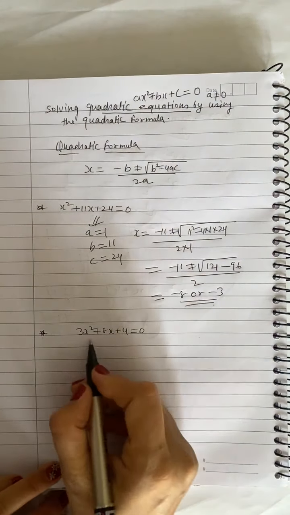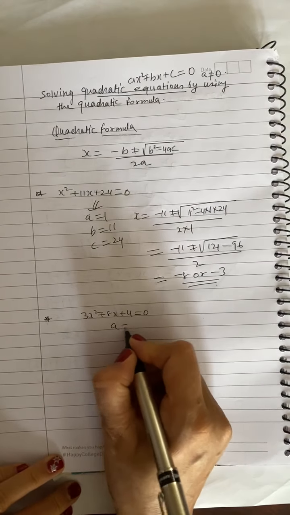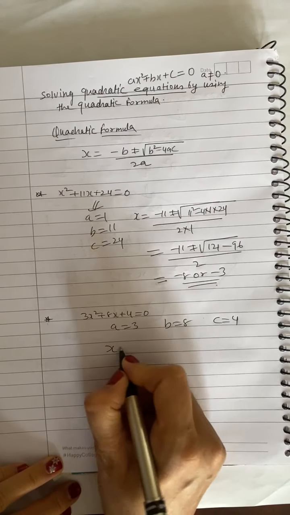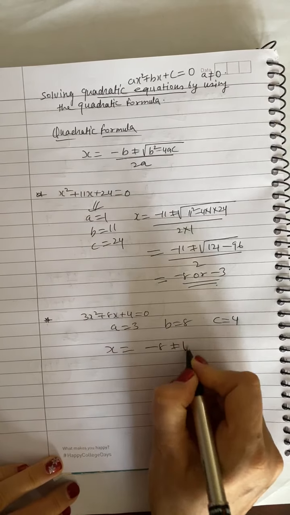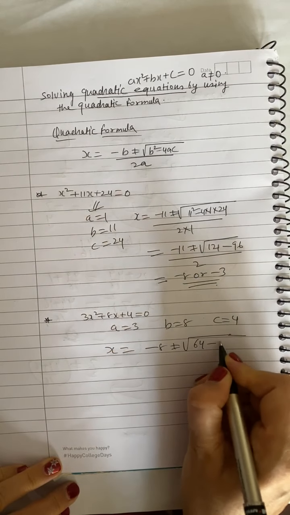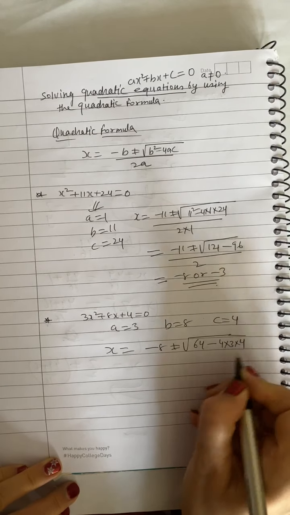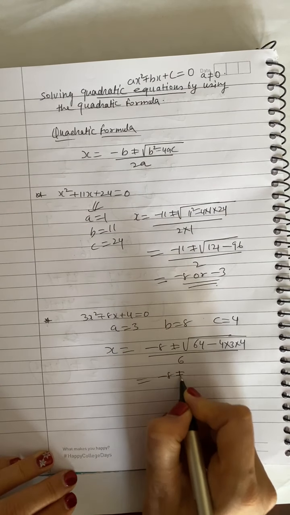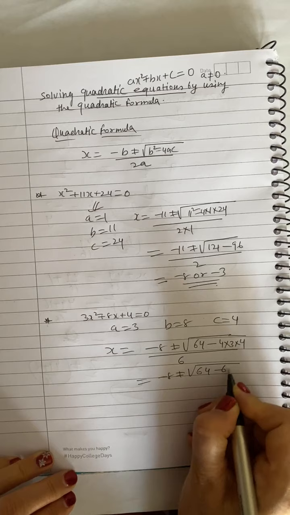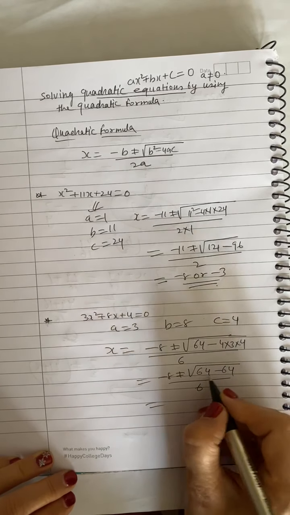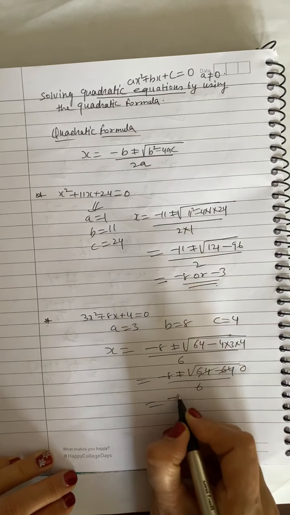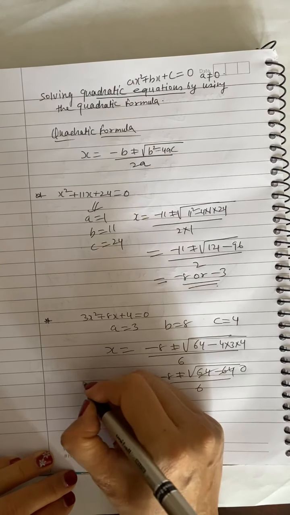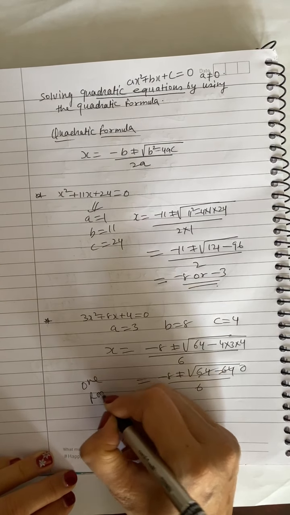So the next one is 3x squared plus 8x plus 4. So again, a is 3, b is 8, and c is equal to 4. So x is equal to negative 8 plus minus square root of 64 minus 4 times 3 times 4, divided by 2 times 3, which is 6. So negative 8 plus minus square root of 64 minus 48 over 6. So you get, this is 0. So you get negative 8 over 6, which is negative 4 over 3. So you get only one root here, which is the repeated root.